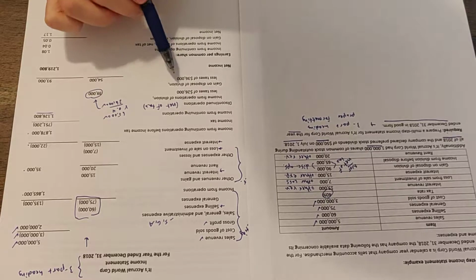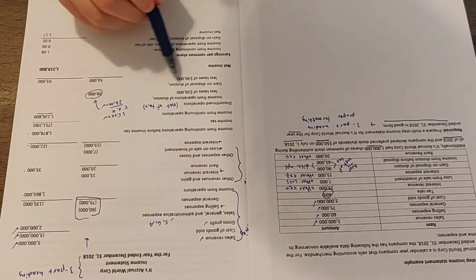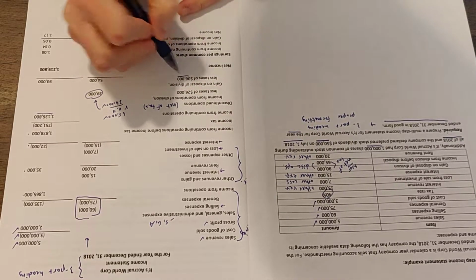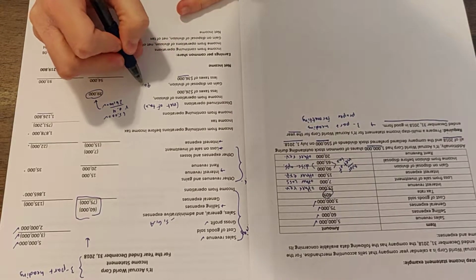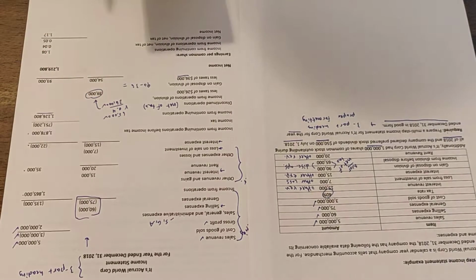Then we have the gain on disposal division, it's 90,000. If we do 90,000 times 0.4, we end up here at 36. Subtract, basically 90 minus 36 is 54, and we have our second discontinued operation.